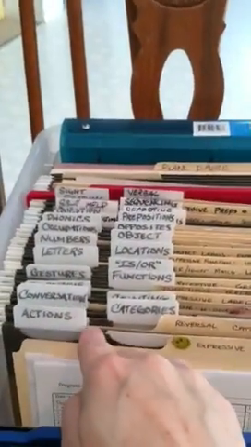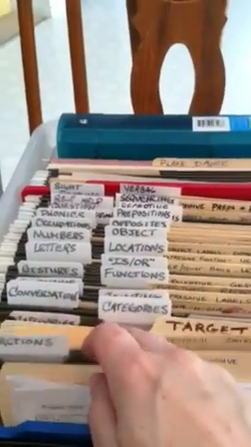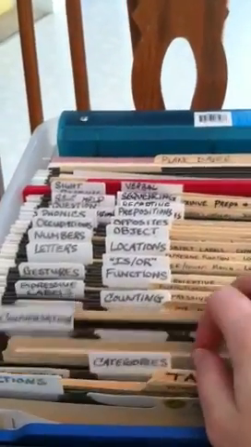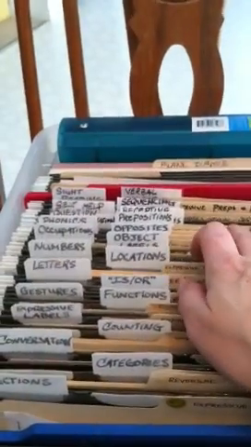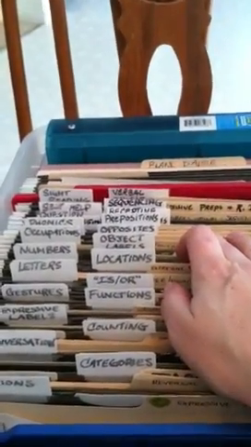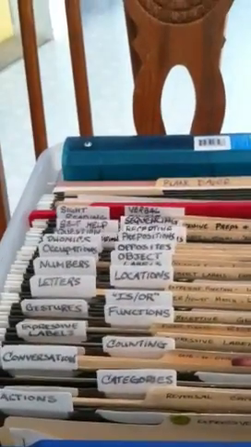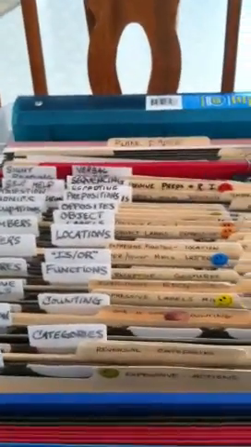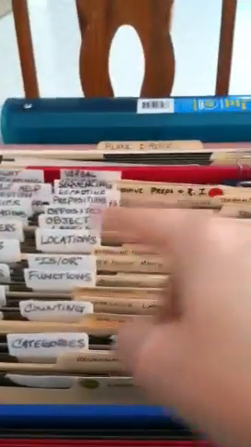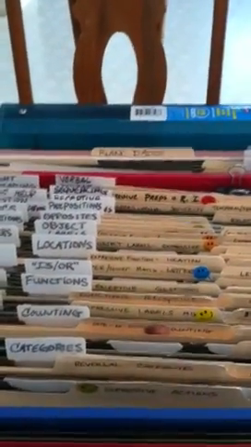So you can see we're working on all sorts of stuff. This is stuff we do every day with Xander. We're working on actions and categories, conversation, counting, gestures, functions, letters, locations, numbers, occupations, phonics, prepositions, opposites, sight reading, self-help stuff, verbal imitations. There's a whole bunch of stuff in there I didn't mention, but you get the picture, you can read.